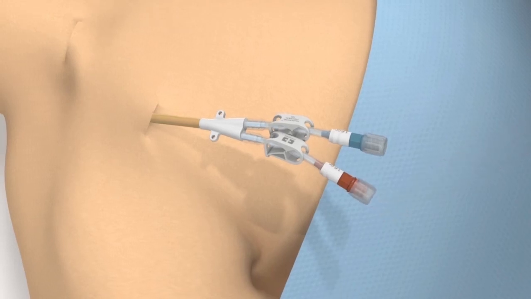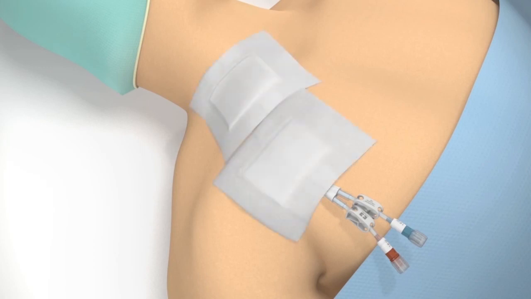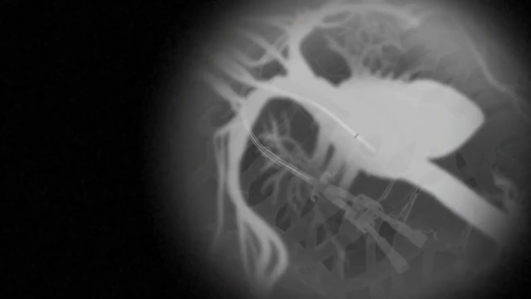Suture the entry site and stabilize the catheter with sutures using the extension wings on the catheter hub or by applying a catheter securement device. Apply a dressing to the catheter insertion and exit sites. Confirm final catheter placement with fluoroscopy.